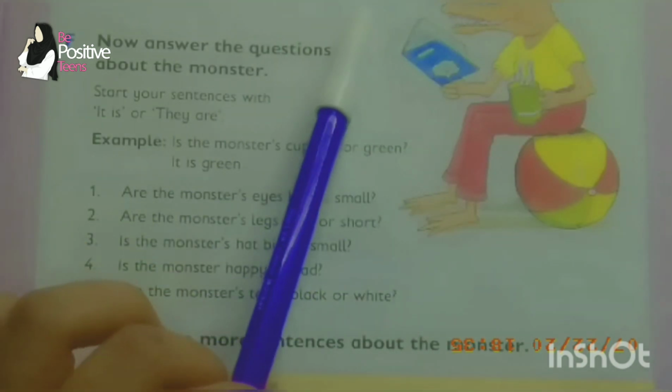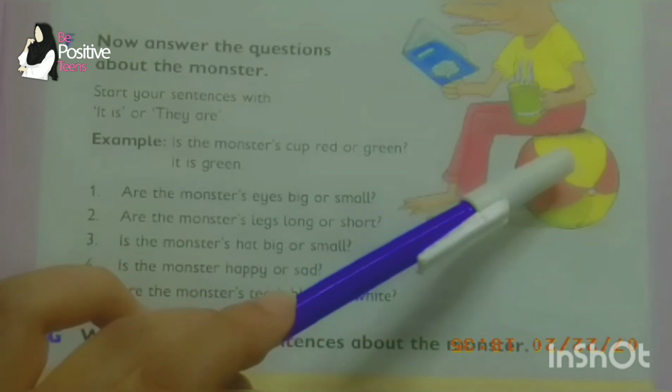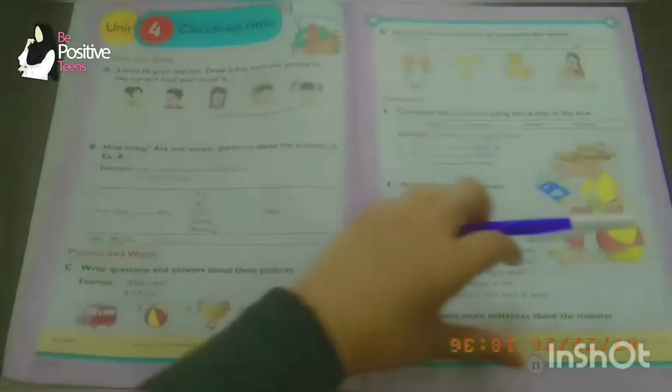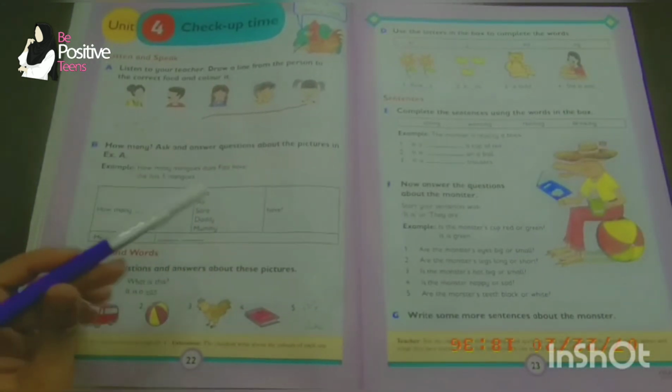So you have to write at least 10 to 15 sentences on your rough register, and then you have to tell your mom to check it. Okay, so we have done unit number 4, checkup time. We have covered all the activities.